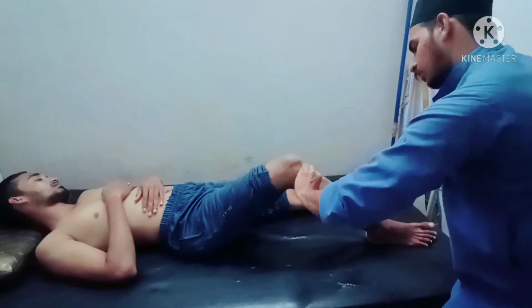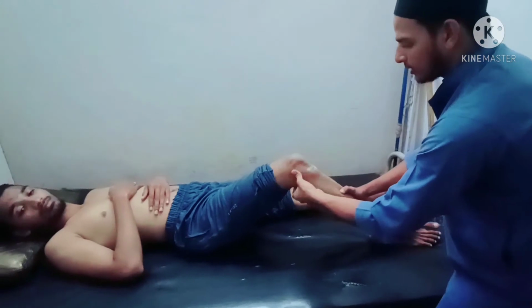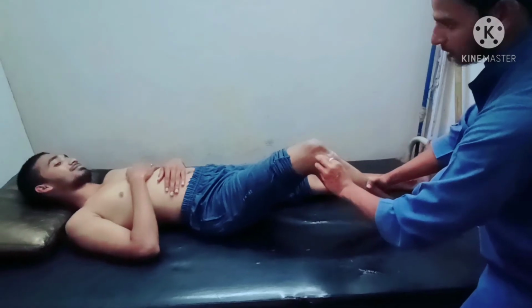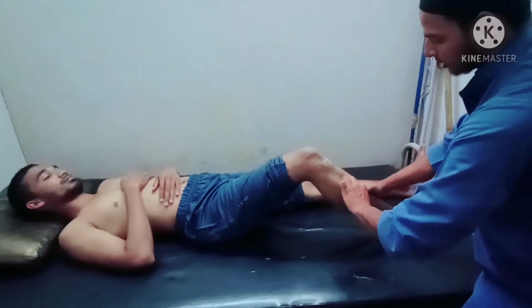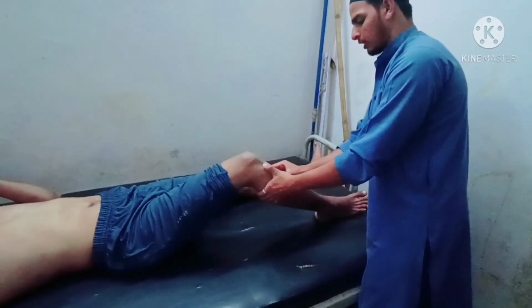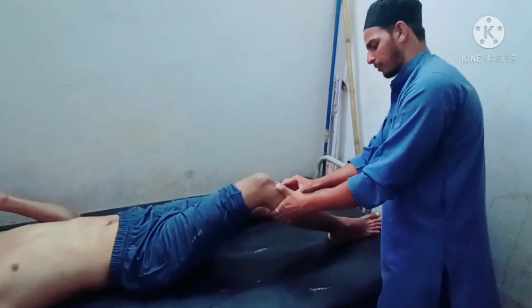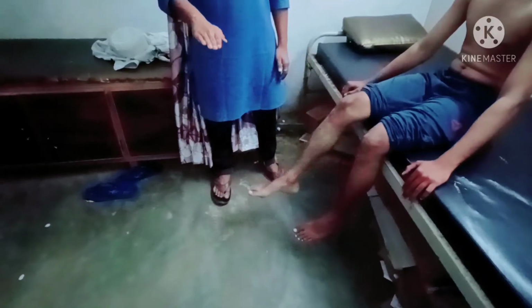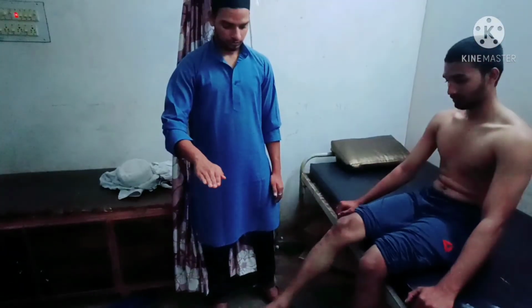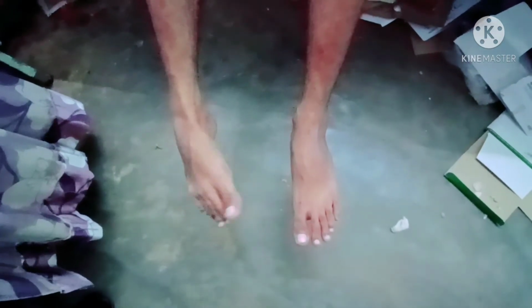Palpate the lateral femoral condyle and also palpate the lateral collateral ligament. And also palpate the medial femoral condyle and the medial collateral ligament. To assess the range of movement, ask the patient to lift the leg through its range of movement. Test the internal and external rotation of the knee. Ask the patient to swing the leg to the midline and the lateral line.